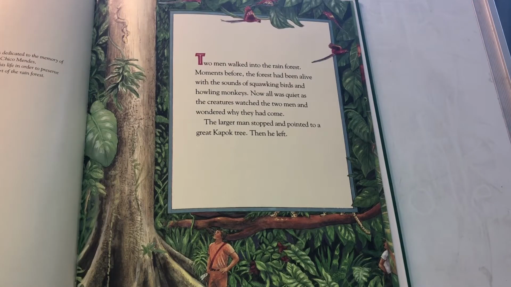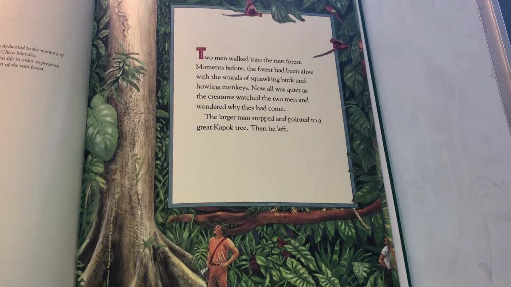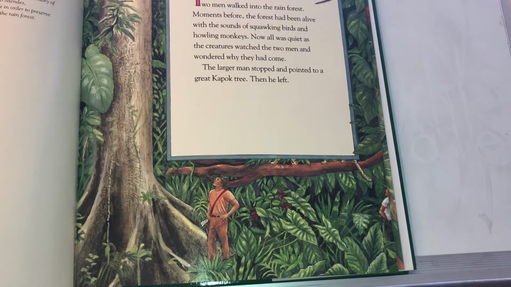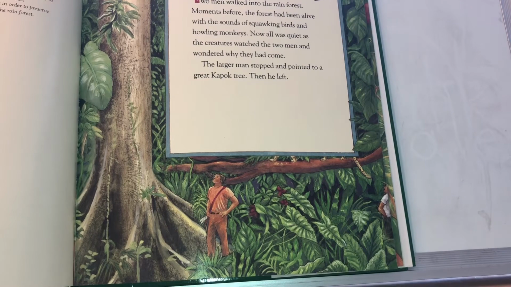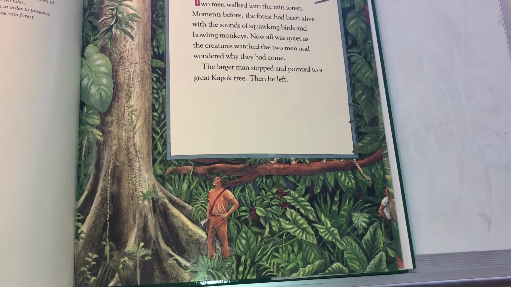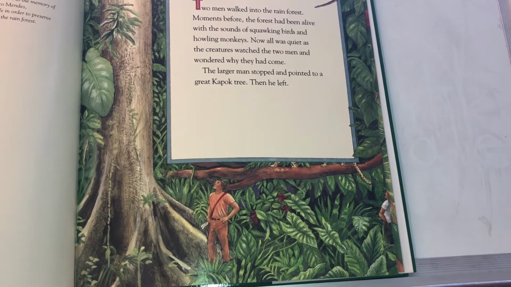Two men walked into the rainforest. Moments before, the forest had been alive with the sounds of squawking birds and howling monkeys. Now all was quiet as the creatures watched the two men and wondered why they had come. The larger man stopped and pointed to the Great Kapok Tree. Then he left.